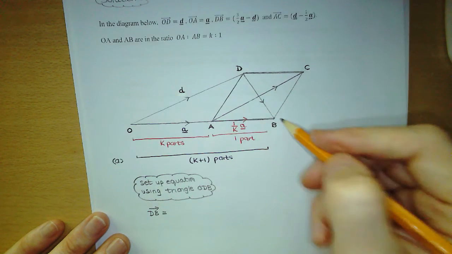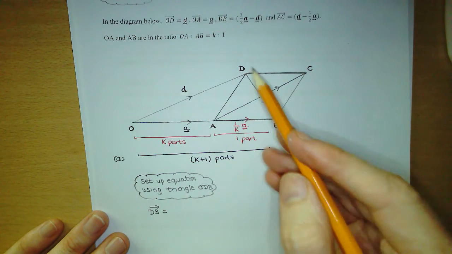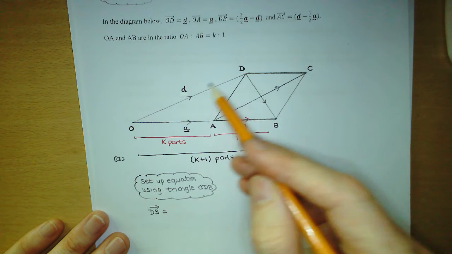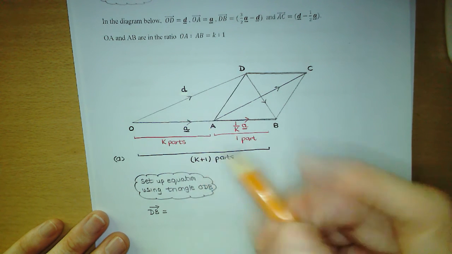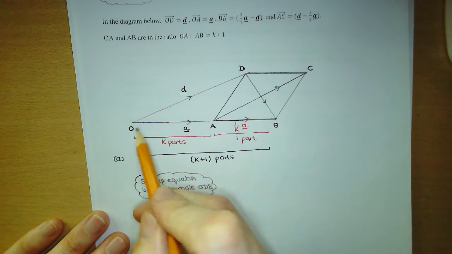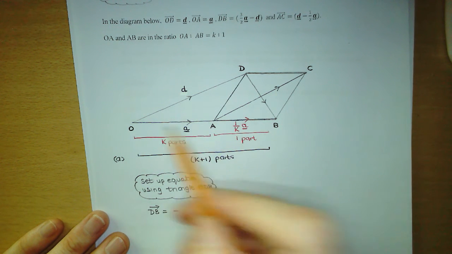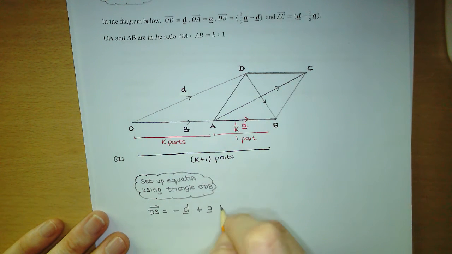So the vector DB is the sum of the other vectors between its tail and its nose. So traveling from D to B is the same as moving along this vector, which would be negative d, because you're moving against the arrow. So that would be negative d. And then we're adding on these two vectors. So that would be plus a plus 1 over k a.